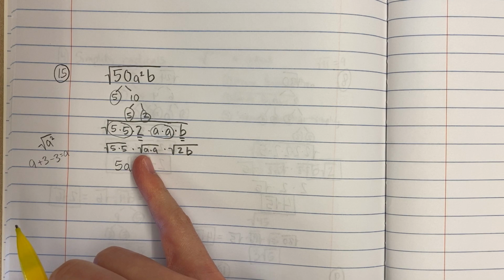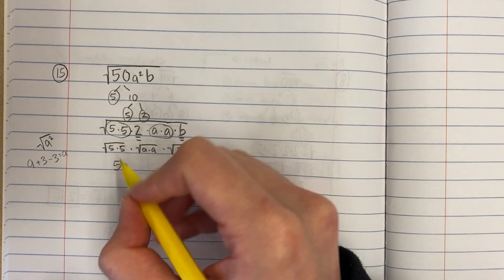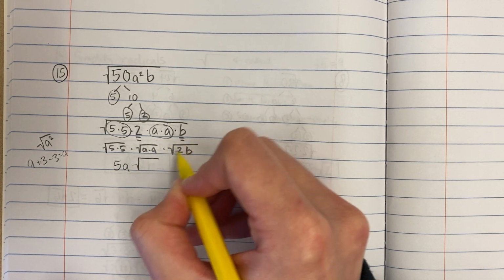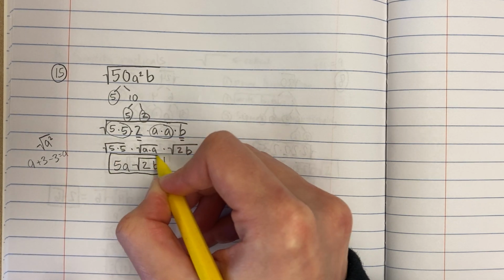And no matter what A is, like let's say A is 10, then 10 times 10 would be 100, the square root would be 10, right? So no matter what, we end up getting back just A. And then inside here is 2B. There's no doubles, and it looks just like that.